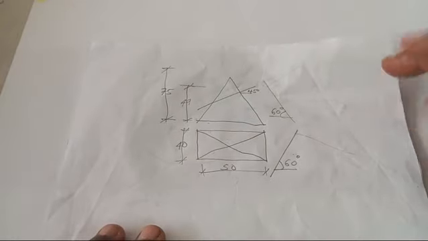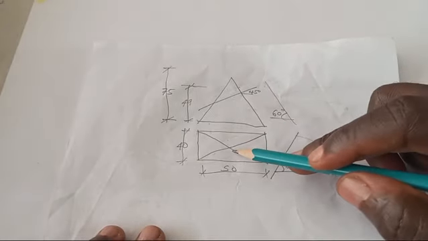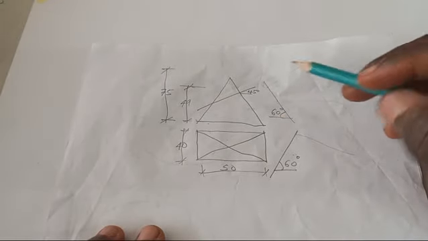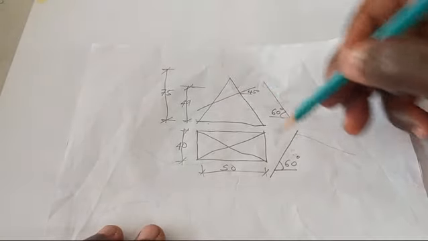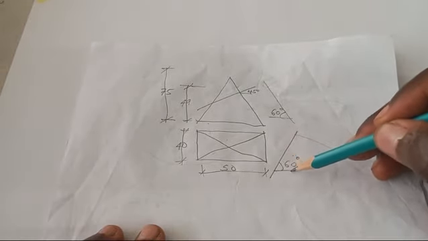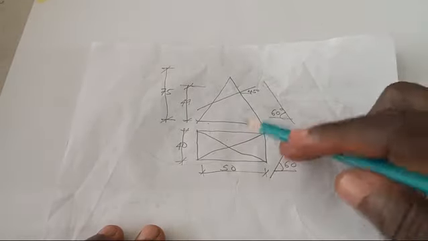In this video, we'll be solving a question from the topic auxiliary projection. So this is the question we have to solve. We're going to project the auxiliary elevation on this plane at 60 degrees like this, and the auxiliary plan on this one like this, on a plane at an angle of 60 degrees. So this is the object.